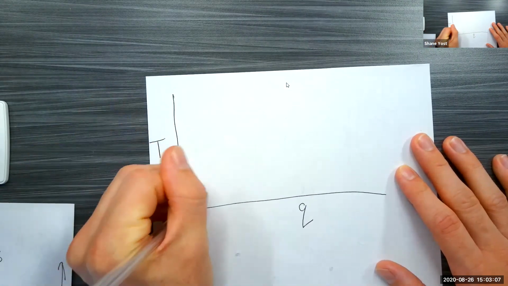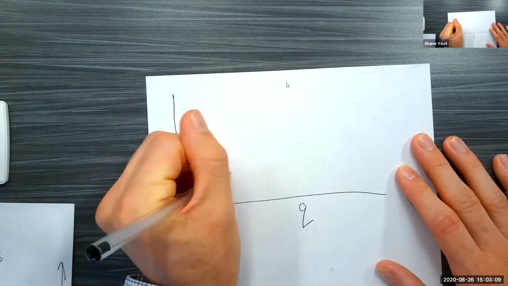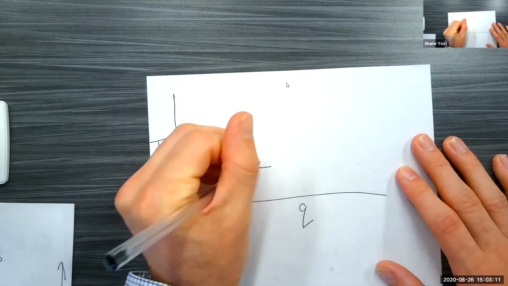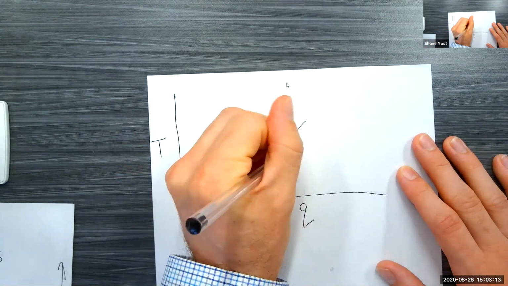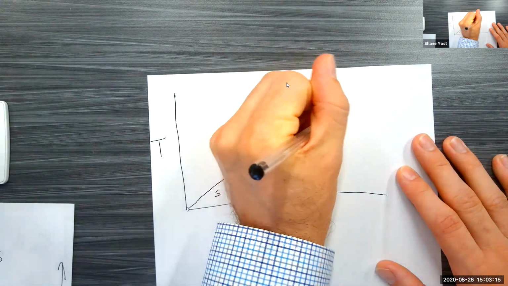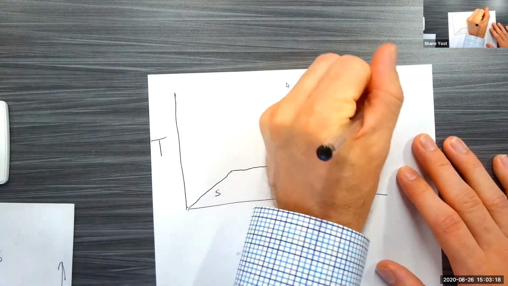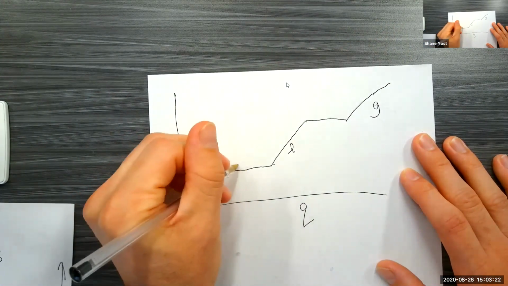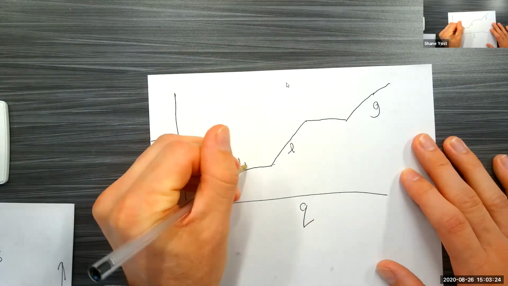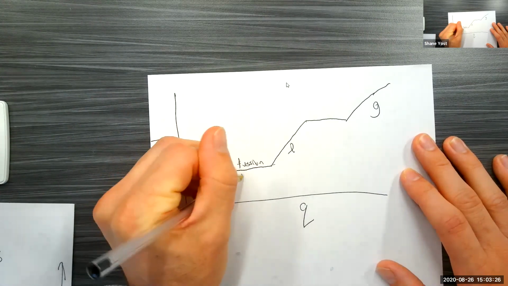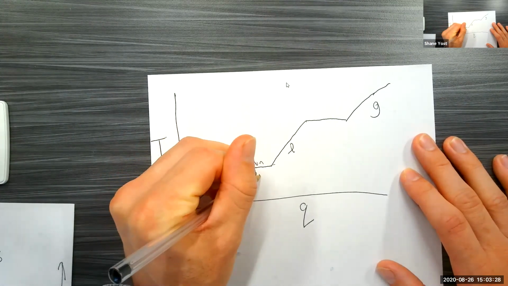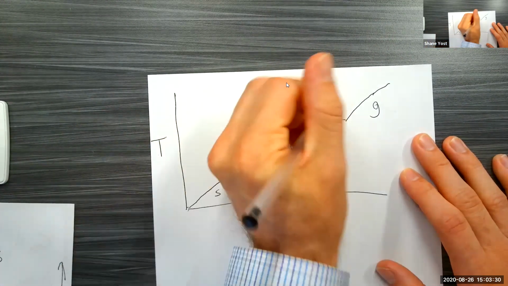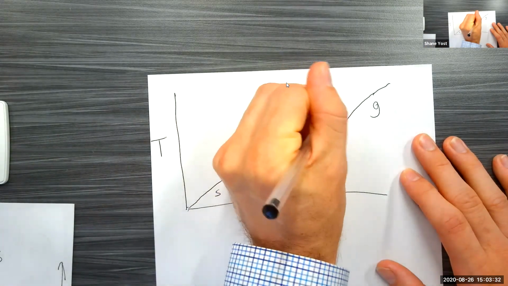You have some solid that you're heating up that undergoes a phase transition to a liquid that you then start heating, which undergoes a phase transition to a gas that you just keep on heating. This phase transition is your fusion or melting, and this here is your vaporization.